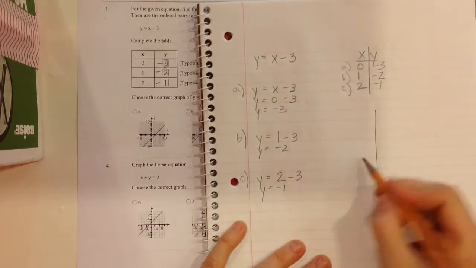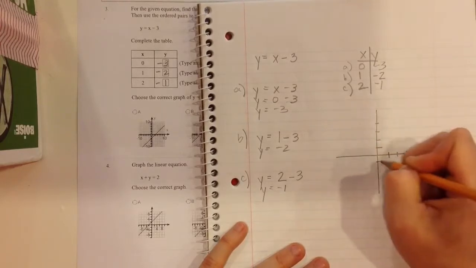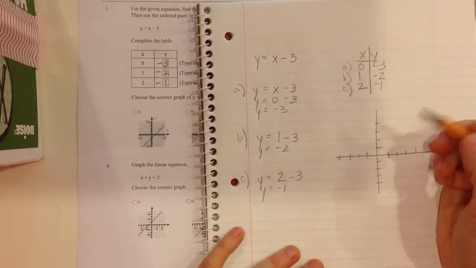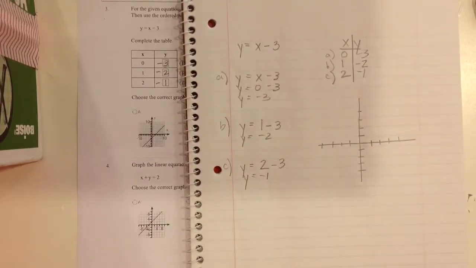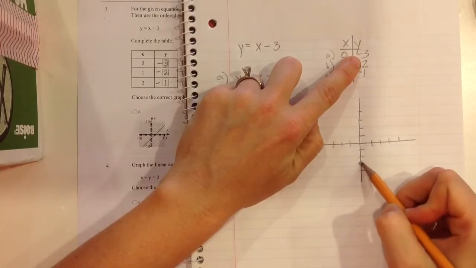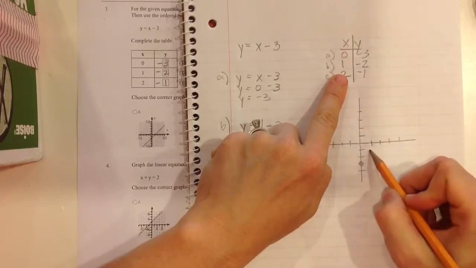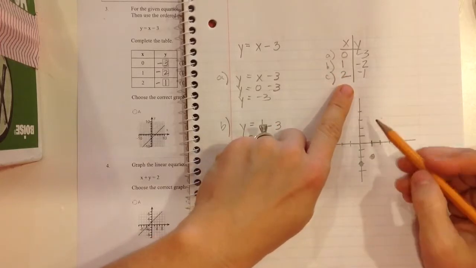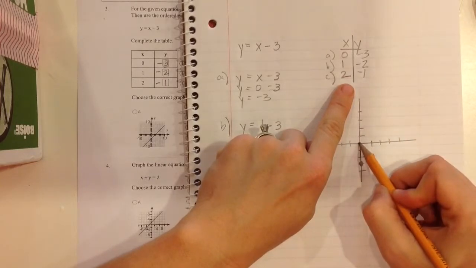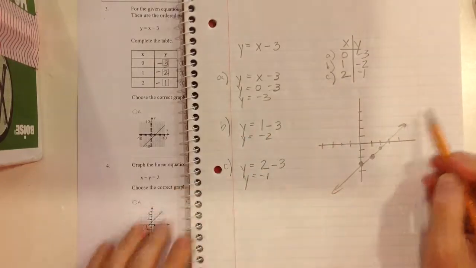Now to plot these, before I look at the multiple choice, I'm going to plot each one of these, and when I do plot these, I have to start at my origin. I'm going to go left or right 0, and I'm going to go down 3 units. 1, 2, 3, and put a dot. For the second one, I go in the positive direction 1, and I'm going to go down 2. For the third one, I'm going to go in the positive direction 2 units and down 1 unit, and there's my graph.